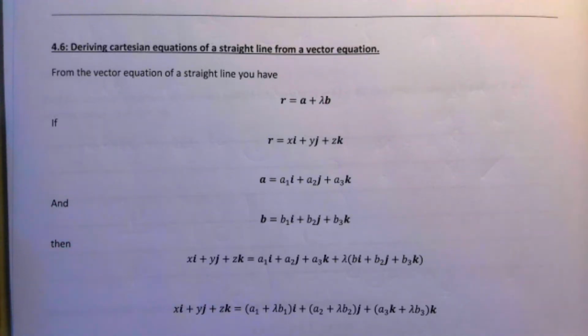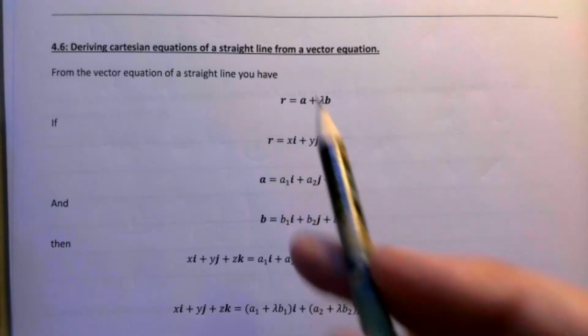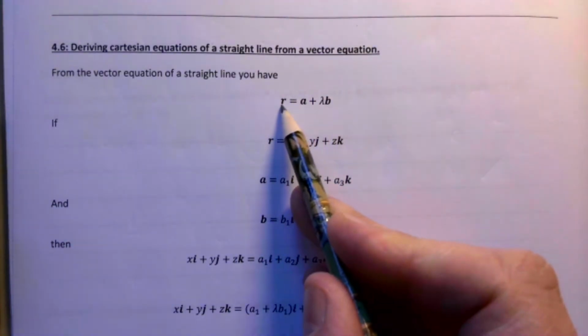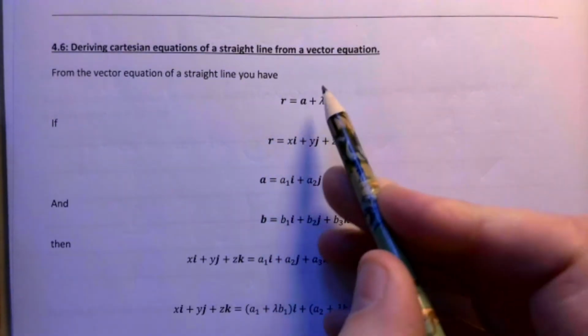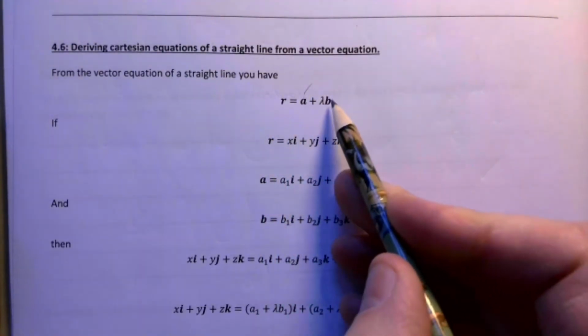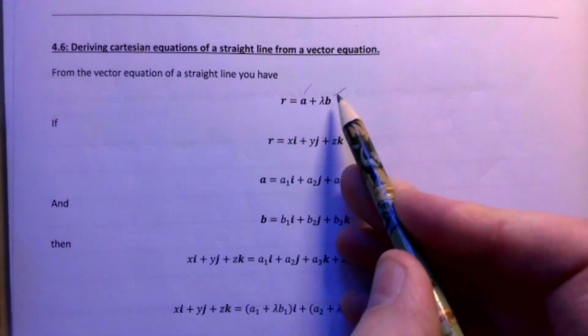This is AS Further Maths. We are on Unit 4 Vectors and we're deriving the Cartesian equations of a straight line from the vector equation. What we did in the last couple of videos was look at the vector equation of a straight line, r equals a plus lambda b. This is of course a point on the line, and this then is the direction that the line is going.